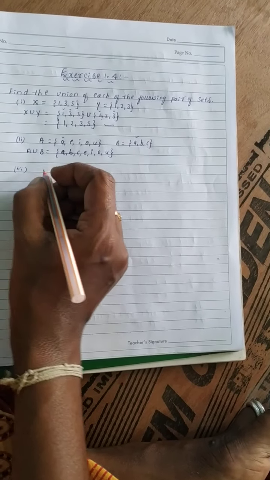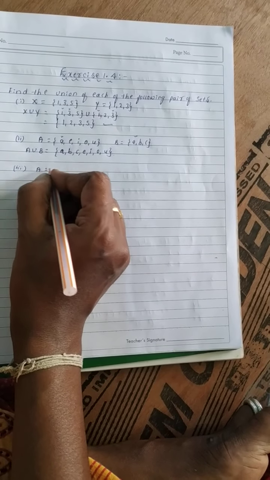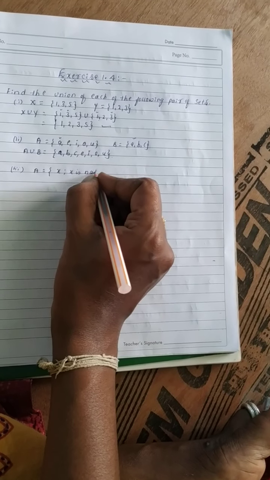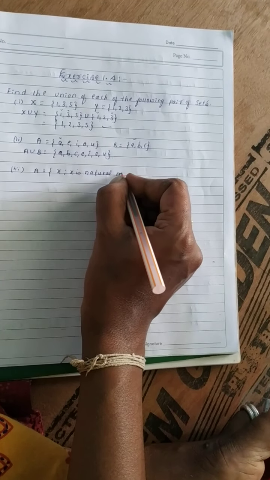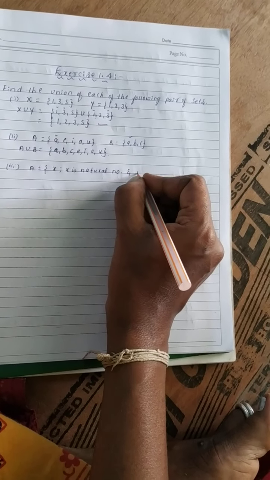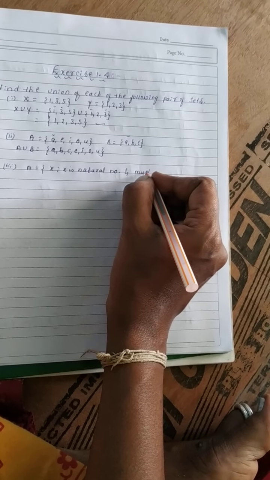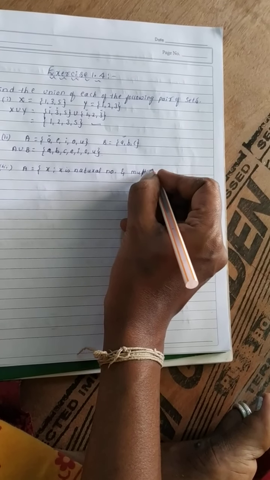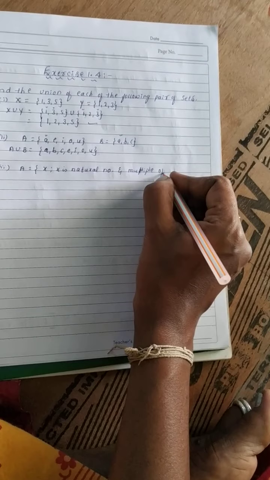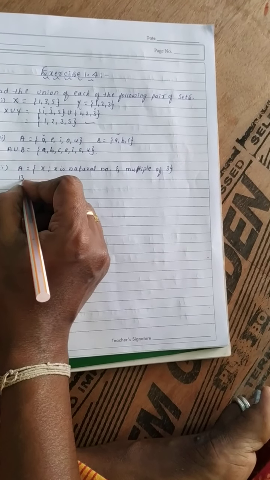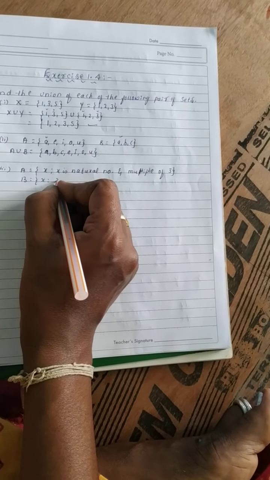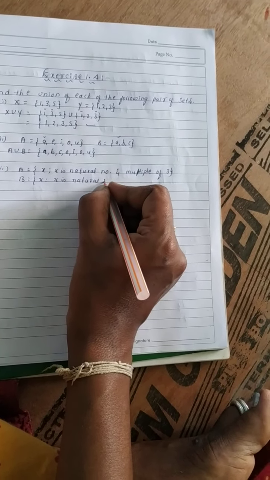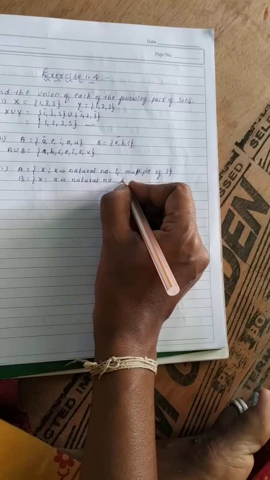The third one is in set builder form: A is {x such that x is a natural number and a multiple of 3}. B is {x such that x is a natural number but less than 6}.